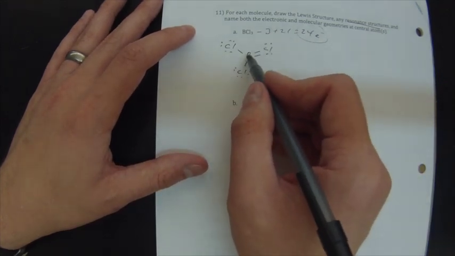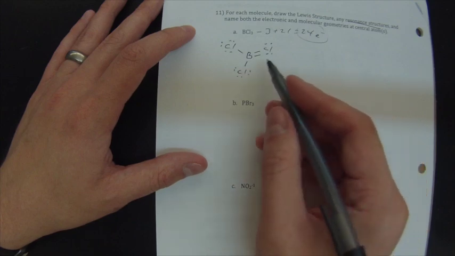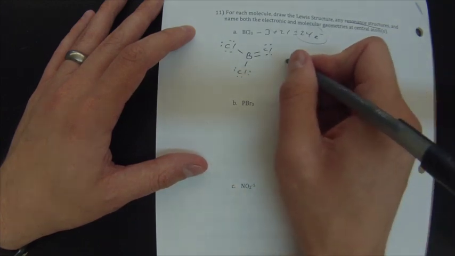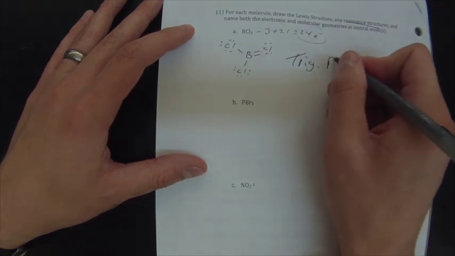So now you look at this, your central atom has 3 electron domains, none of which are non-bonding, meaning lone pairs. So this is going to be the same electronically and molecularly. This is trigonal planar.